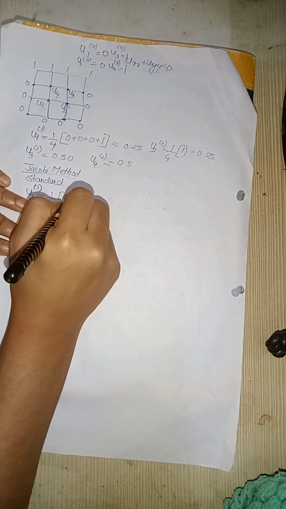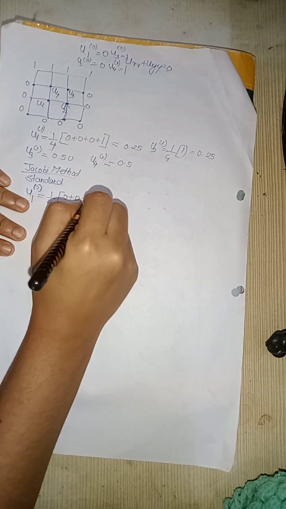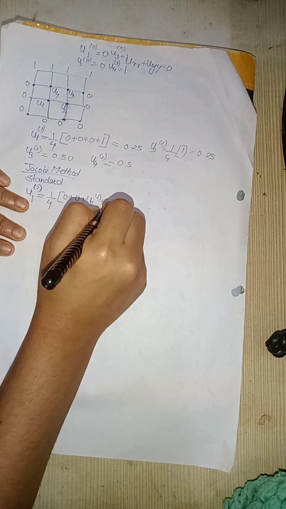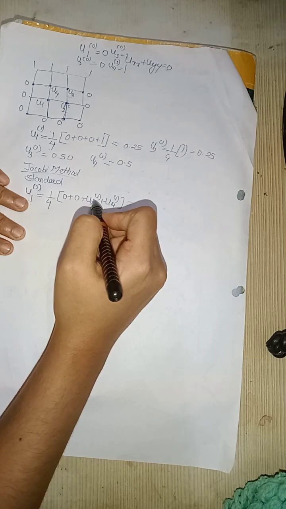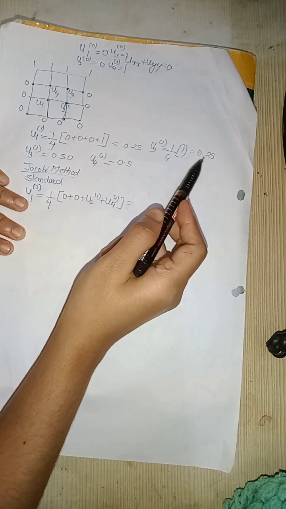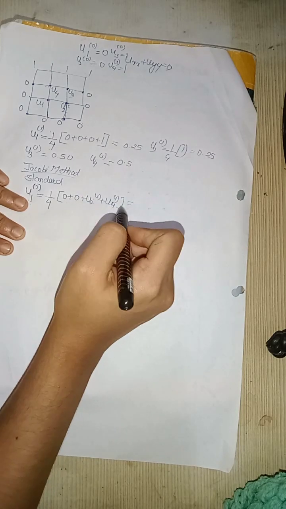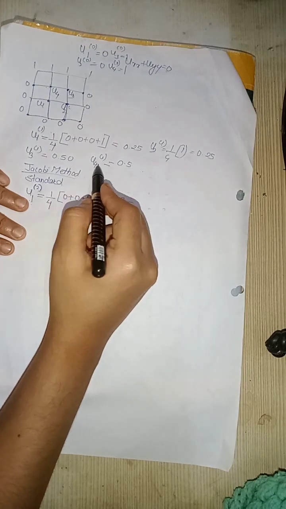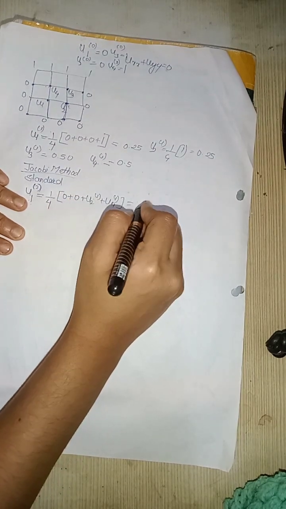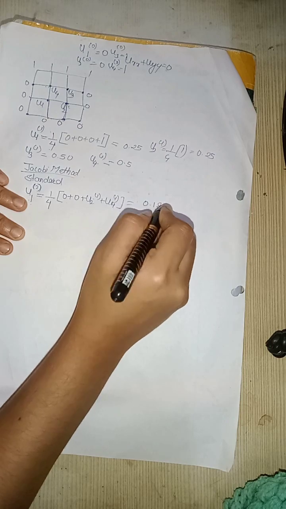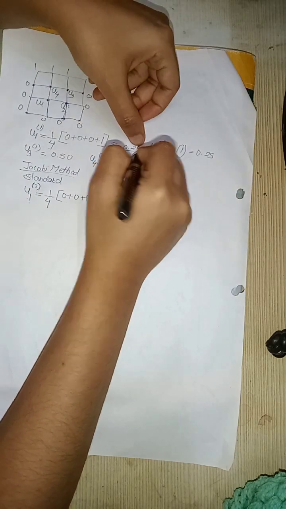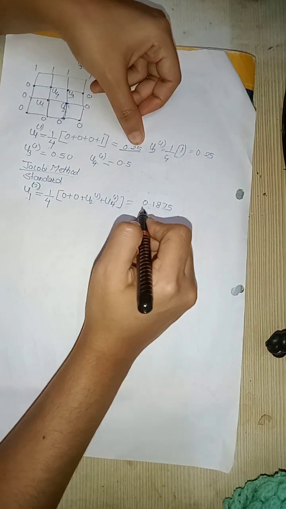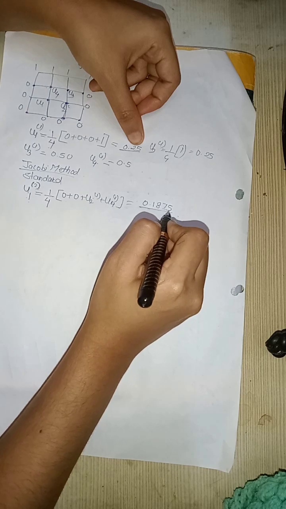So 0 plus 0 plus u2 of 1, which was 0.25, and u4 of 1, which was 0.5. After substituting the values, you will get 0.1875. So our first approximation was 0.25, and now we have a new approximation as 0.1875.